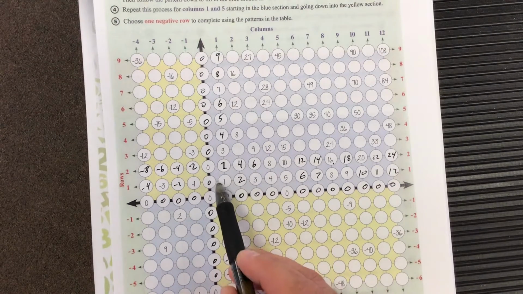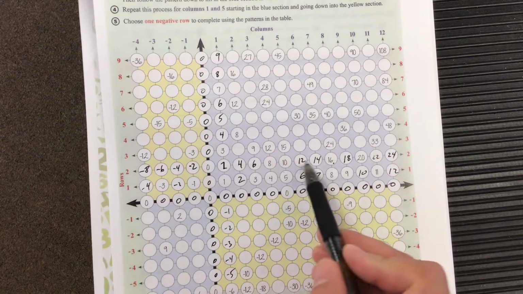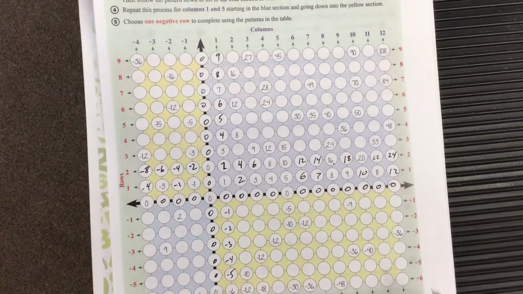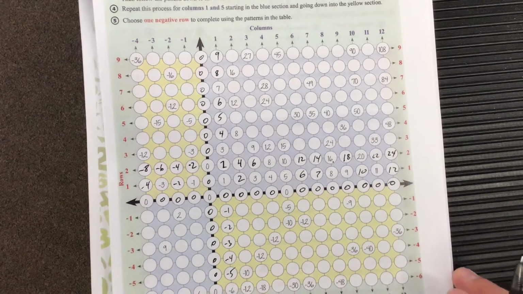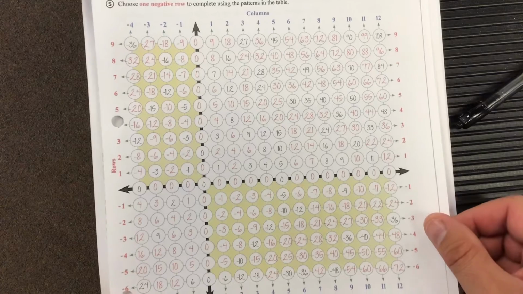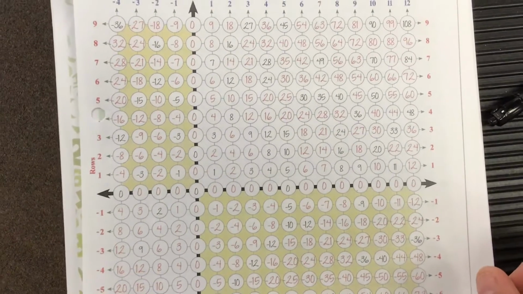So the one going across here goes by 1s. This one goes by 2s. This one's going to go by 3s. This one's going to go by 4s, and so on. So go ahead and fill that in the best you can. I think you got the pattern hopefully figured out. I'll put the answer up here so you can fill it in here as you go.